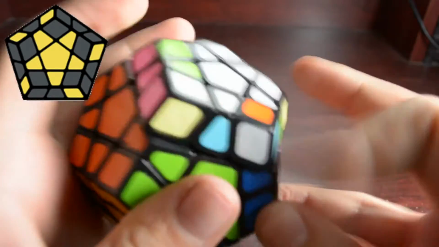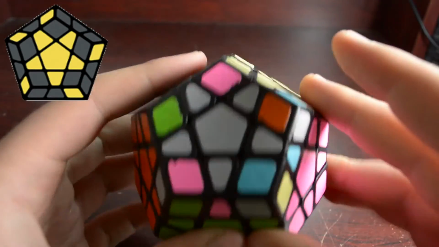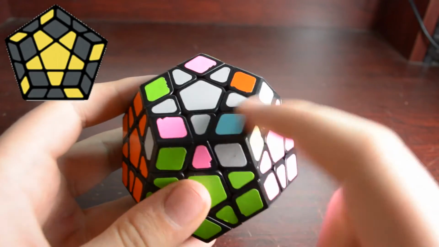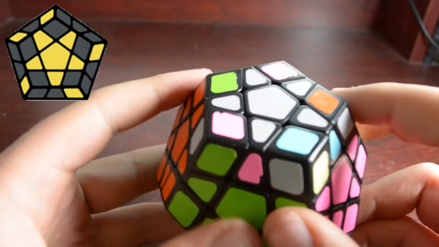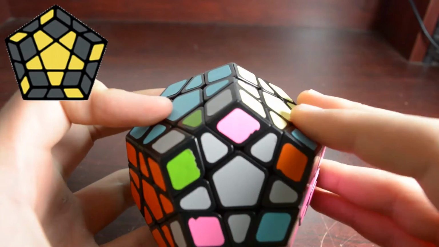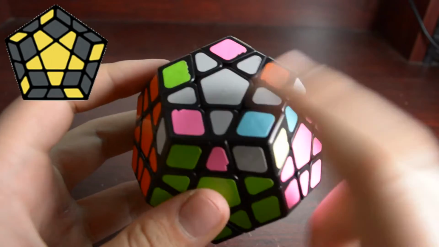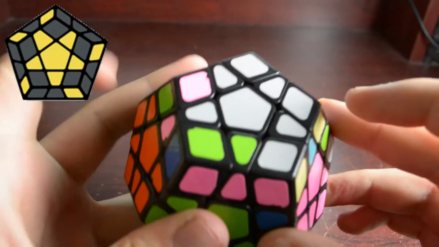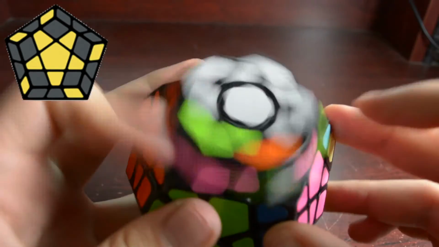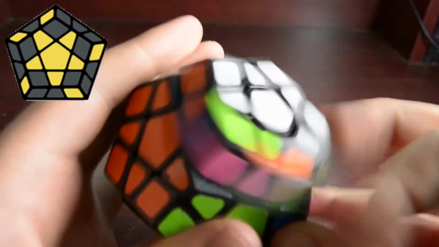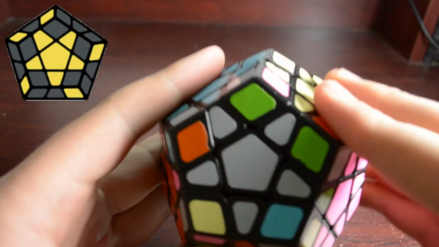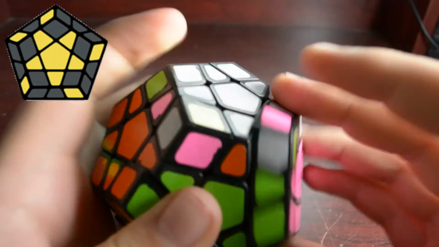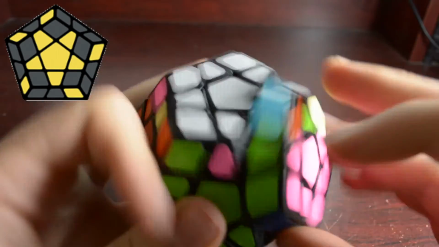Now for the other case, it's just the same, except you put the headlights here, and now you have sune instead of anti-sune, or other sune, I guess. So now we see what case we have. Now this AUG is very easy. It's just sune, U prime, sune. So headlights, sune, the AUG, sune, U prime, sune.